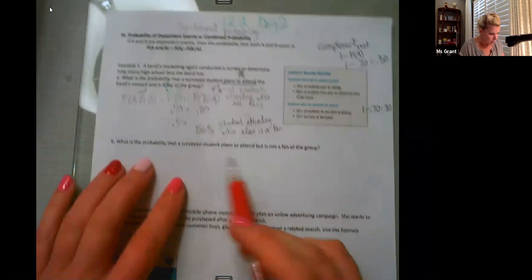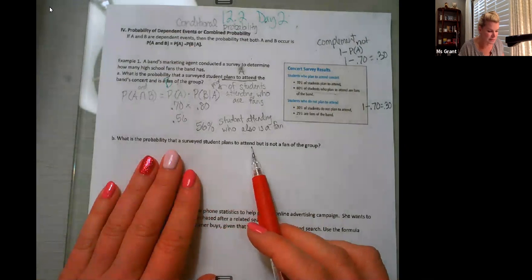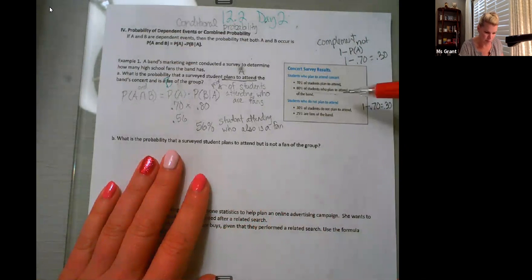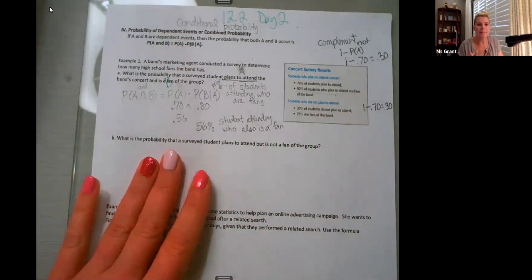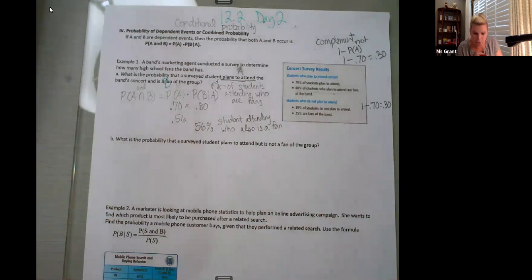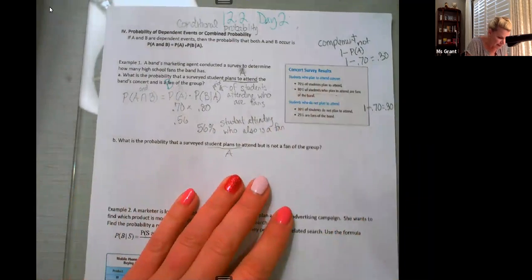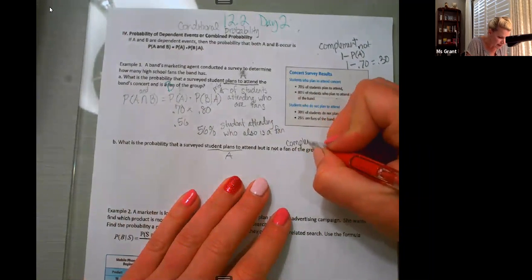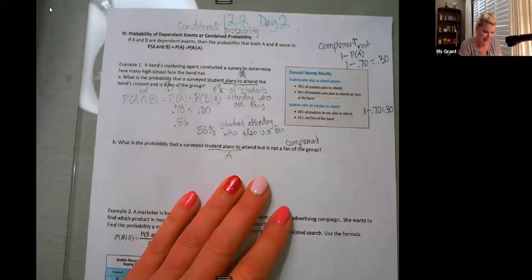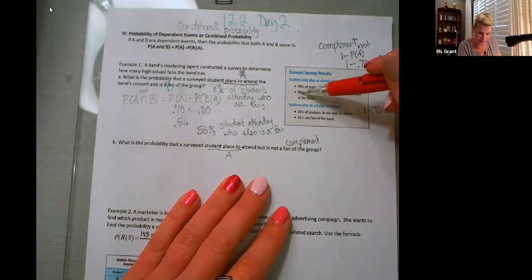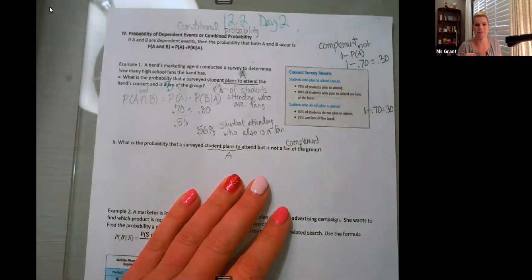Part B, what is the probability that a surveyed student plans to attend but is not a fan of the group? Okay, well, you guys, if I am going to attend, that's my 70%, that's my A, but not a fan of the group, this is the complement. How many students are not fans of the group? Because of the people that are going, 80% are fans of the group. If 80% are fans, what percent are not fans?